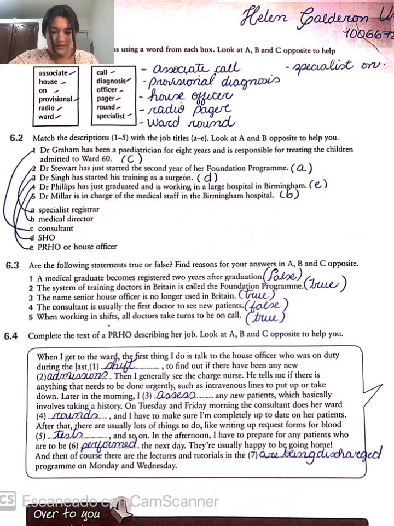The next exercise is: are the following statements true or false? Find the reasons for your answers in A, B, and C opposite. A medical graduate becomes registered 2 years after graduation. This one is false. The system of training doctors in Britain is called the Foundation Program. This one is true. The name senior house officer is no longer used in Britain. This one is true. The consultant is usually the first doctor to see a new patient. This one is false. And the last one: when working in shifts, all doctors take turns to be on call.